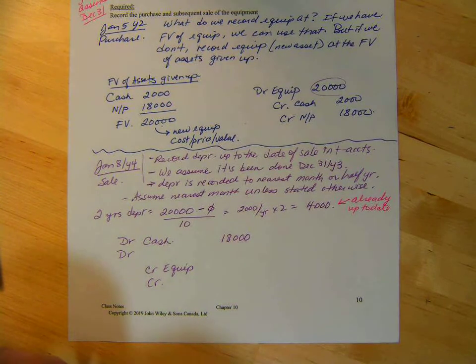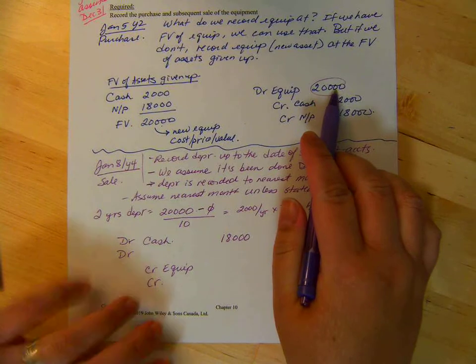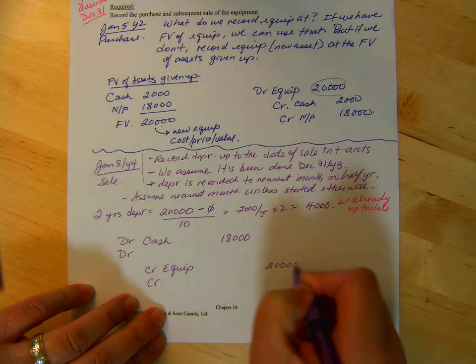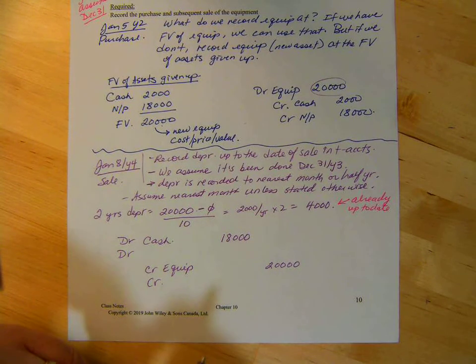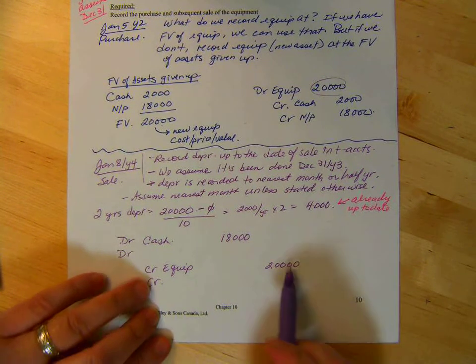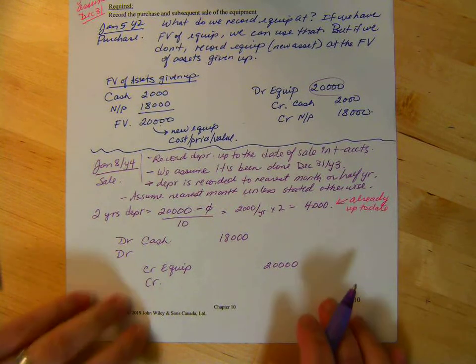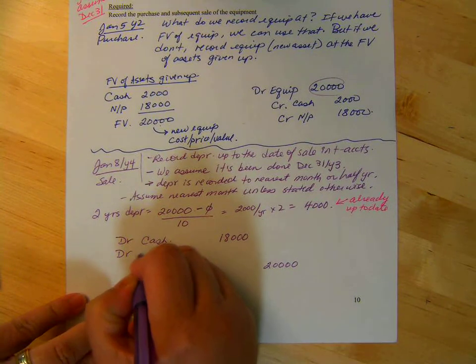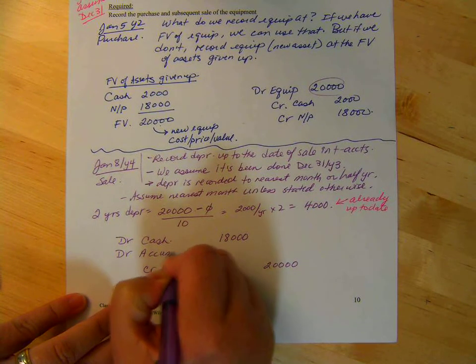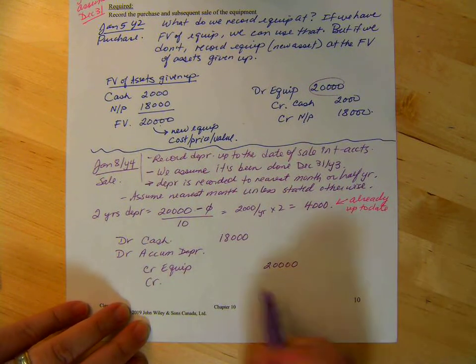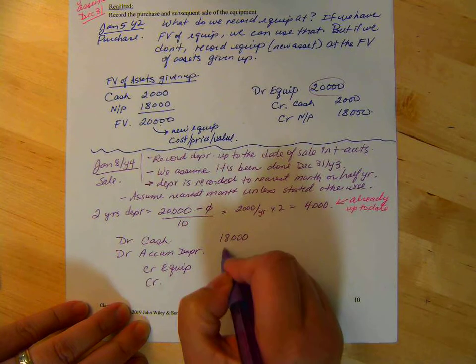And how much is equipment sitting at? 20,000, right? You don't touch it again until we get to the end of this chapter. Okay, but what am I forgetting to close that's directly related to equipment? Accumulated depreciation. So we've got to close accumulated depreciation. And we already calculated it as 4,000.